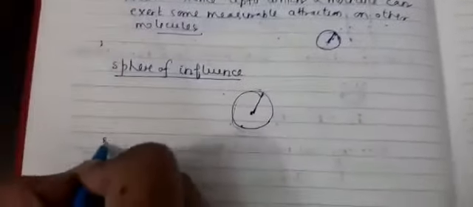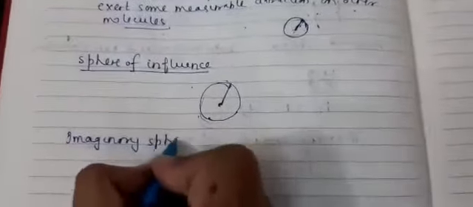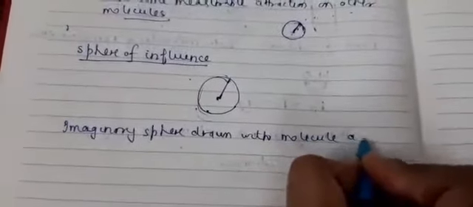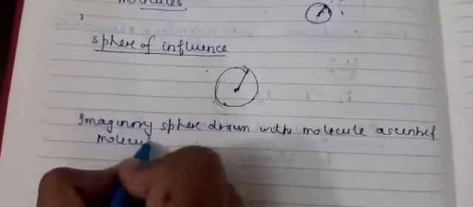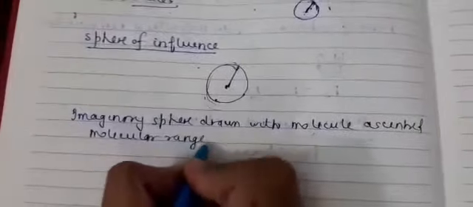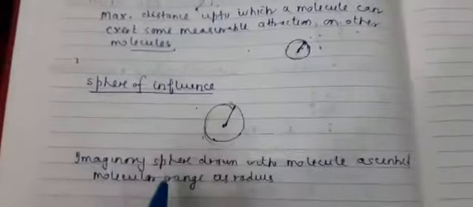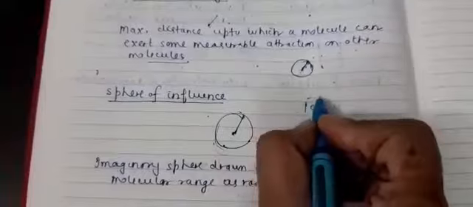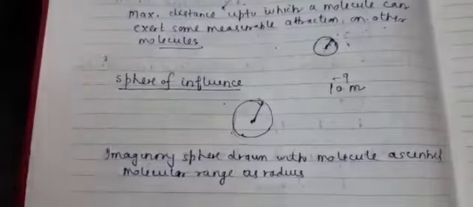So it is the imaginary sphere drawn with molecule as center and molecular range as radius. So what can be the possible value of this molecular range? Basically, this molecular range can be of the order of 10 raised to the power minus 9 meter for solids and liquids.